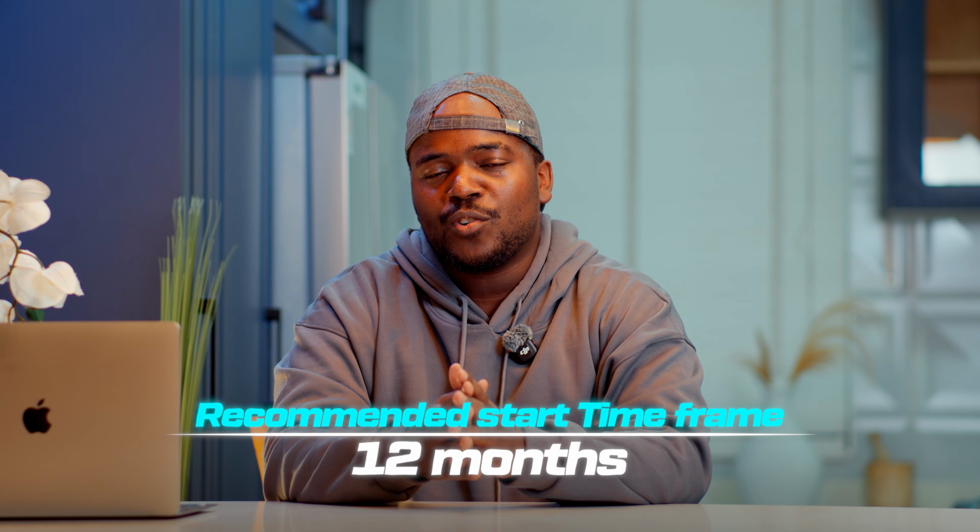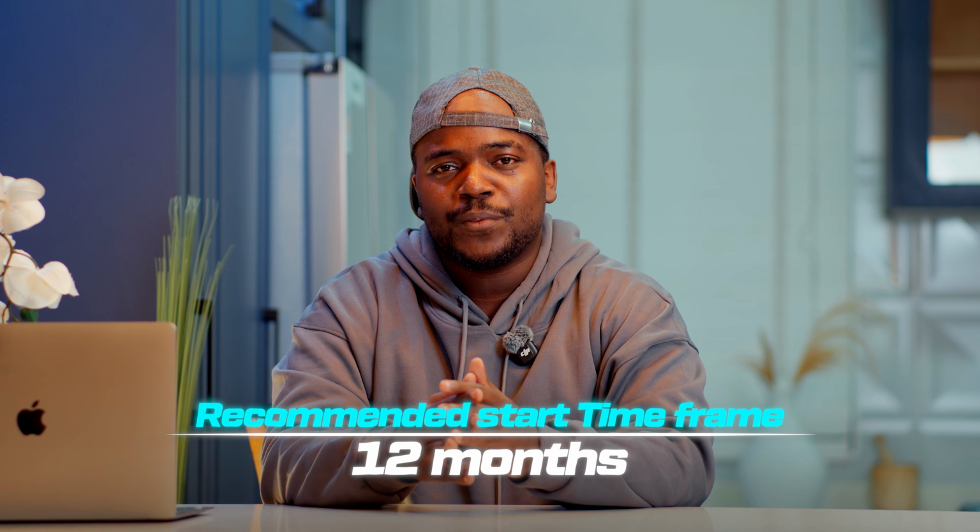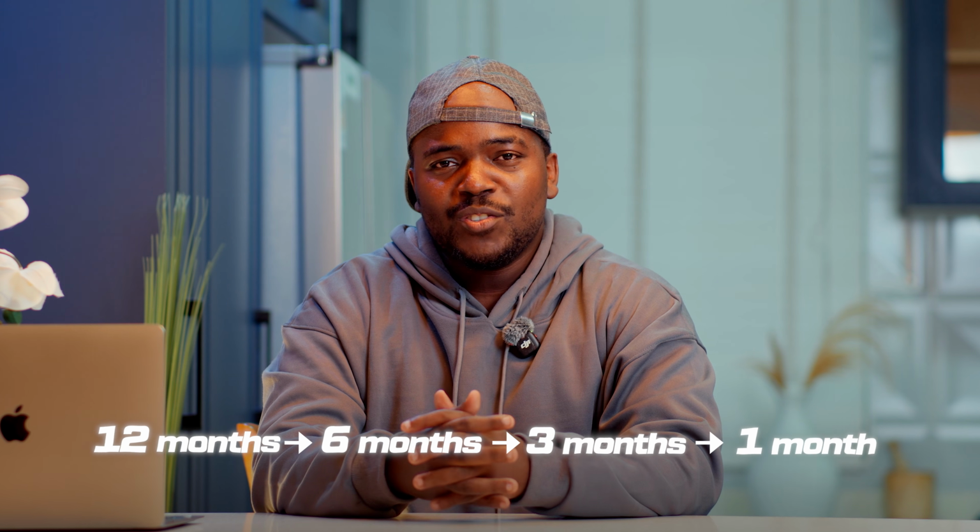This one is provided by all platforms, whether it's MT5 for the laptop, not for the phone, or on TradingView. So you can go from 12 months, 6 months, 3 months, 1 month. But the reason why we check the 12 months to 1 month is just to look at the long-term direction. But remember, as traders, from 12 months to 1 month, we don't execute using those time frames.